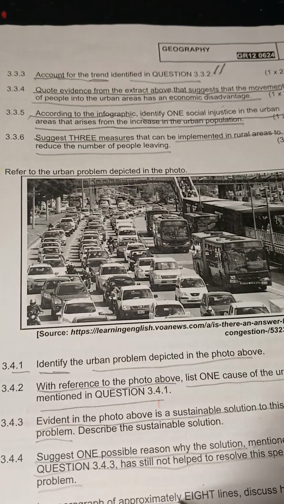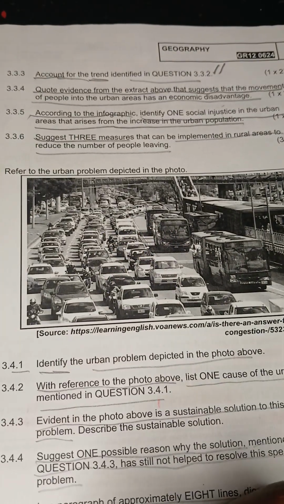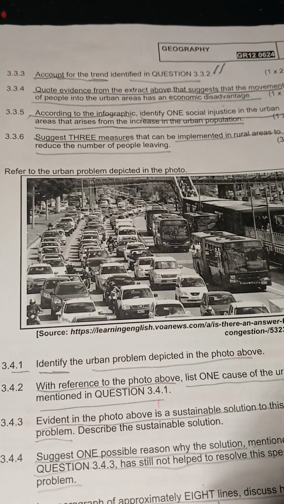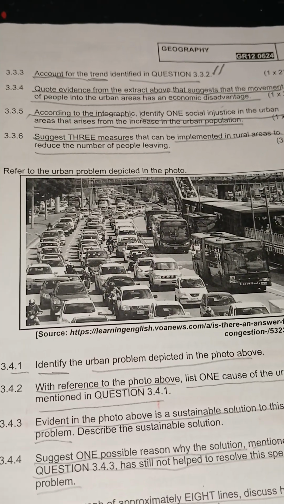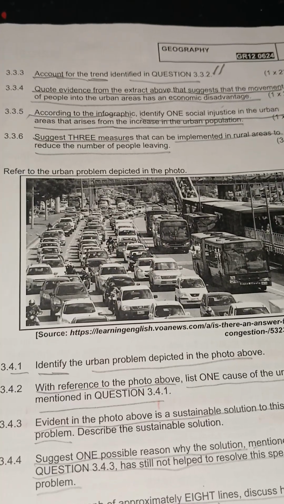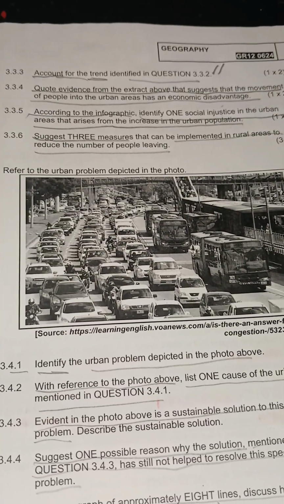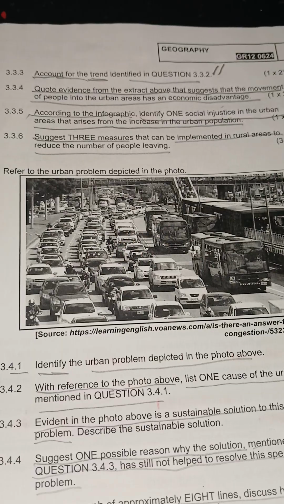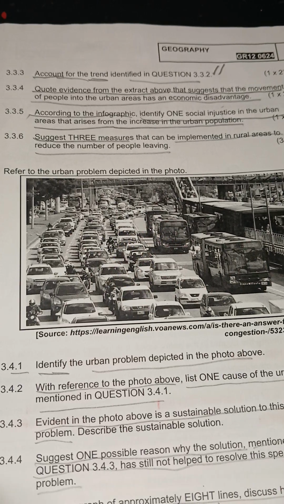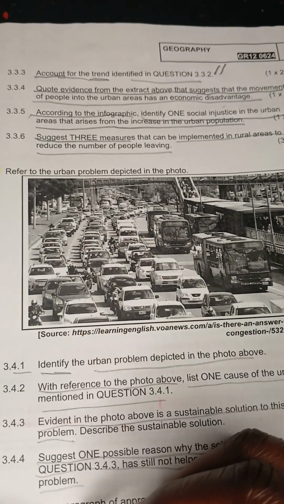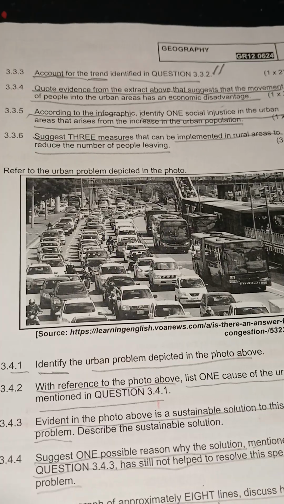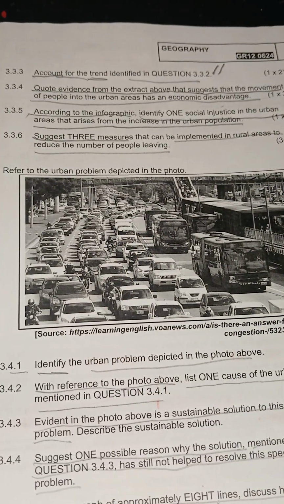In a paragraph of approximately 8 lines, discuss how this urban problem negatively impacts commuters. Okay, commuters, these are the people being carried by this transport. Discuss how this urban problem, the problem that is being assessed, which is traffic congestion, negatively impacts on the commuters. What could be some of the answers?